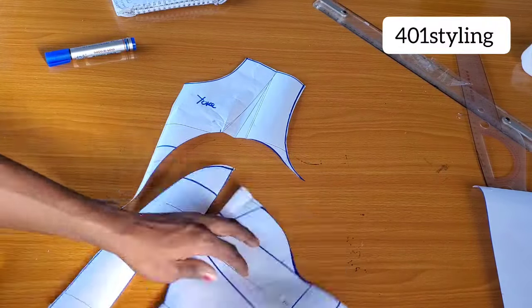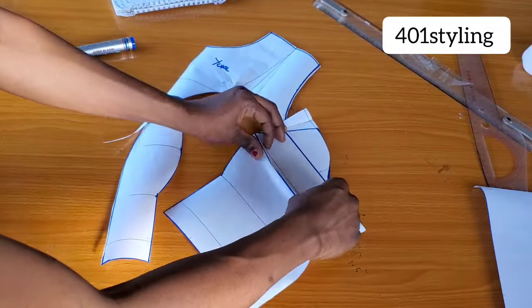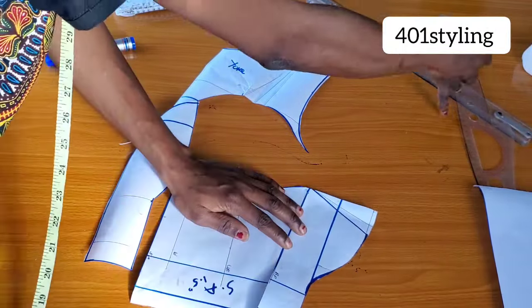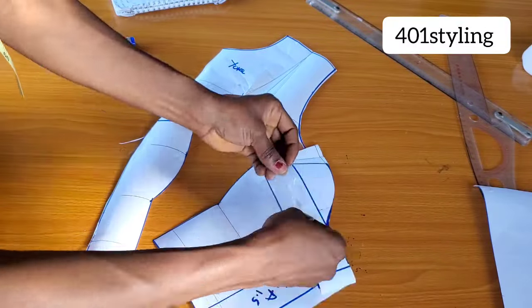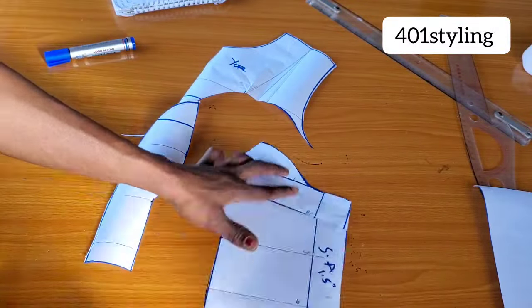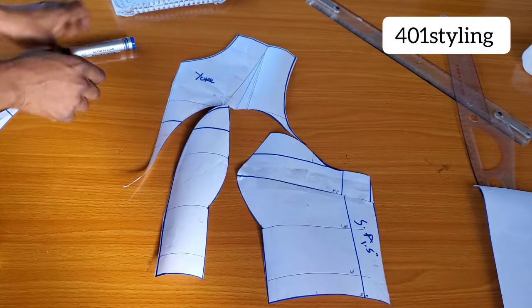Thank you. Once you get to this point, you are going to slash through the bust point line. Then you are going to close up the bust dart and secure it with a tape just like this before you proceed. So guys, that'll be all for the front pattern, and this is what we are going to have.